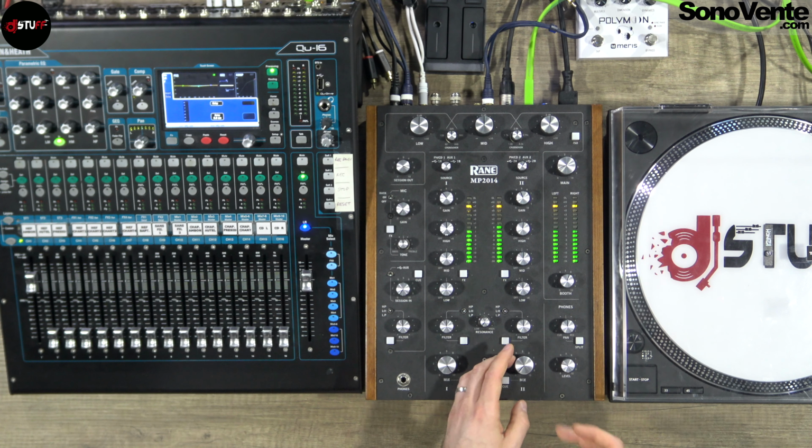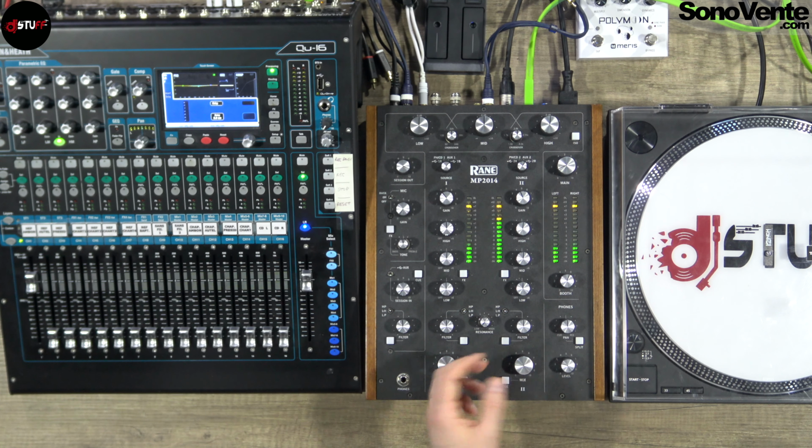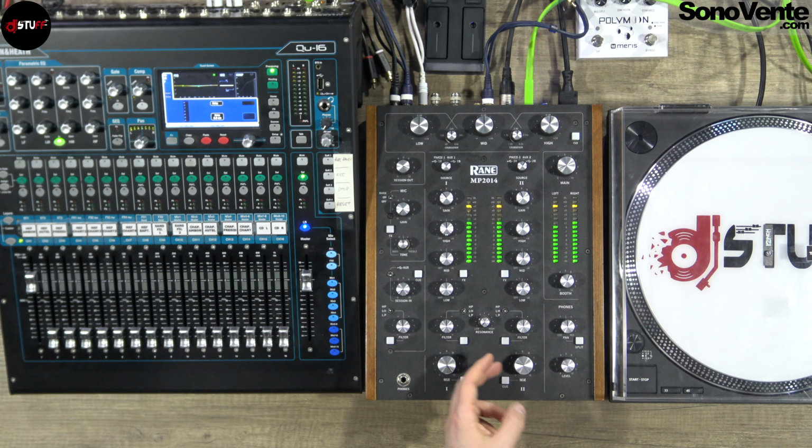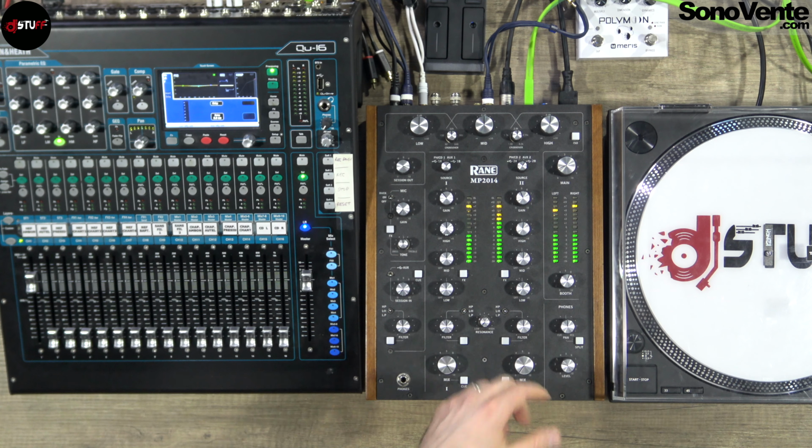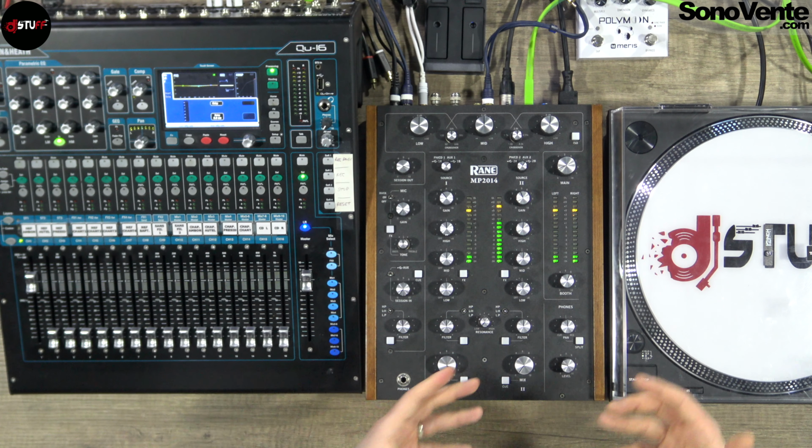If I move the volume and manage the beat match between them, the mix, you see the track is coming in too fast. We are hearing it hit too fast.